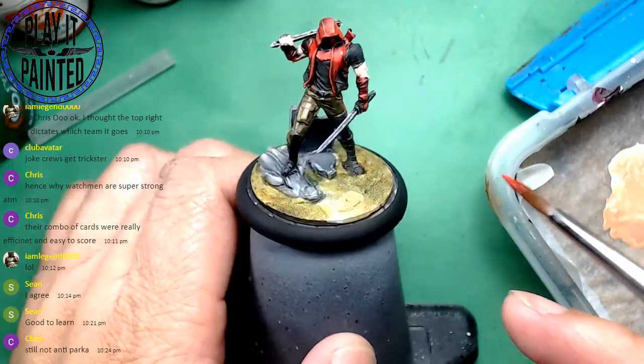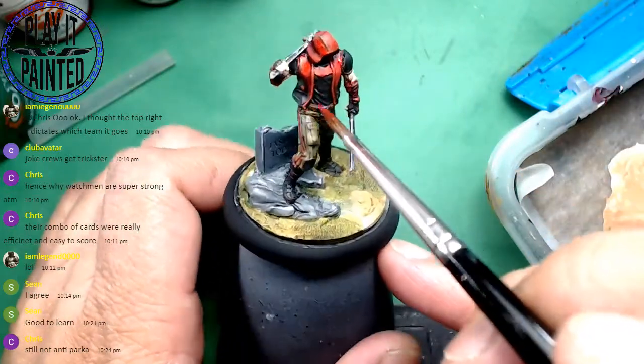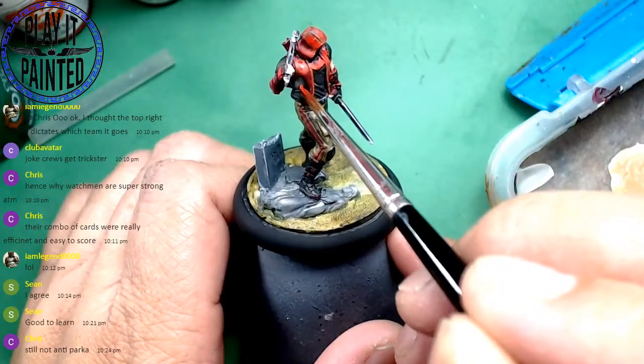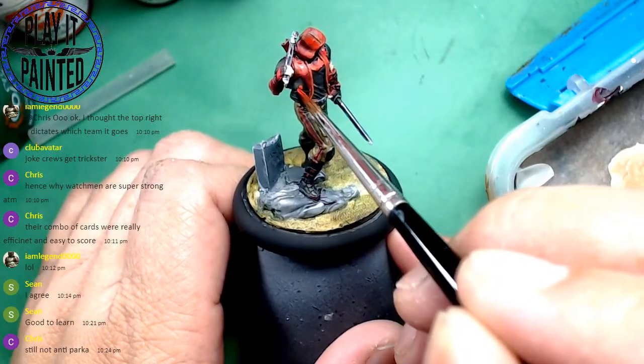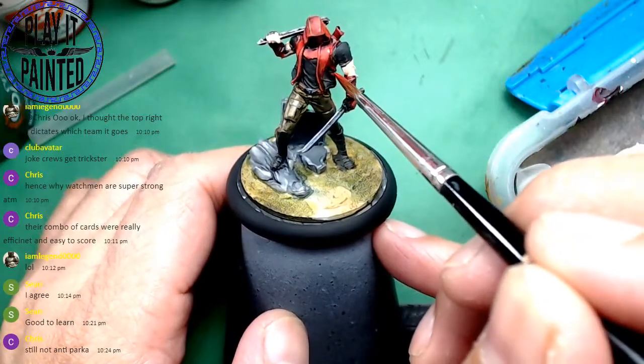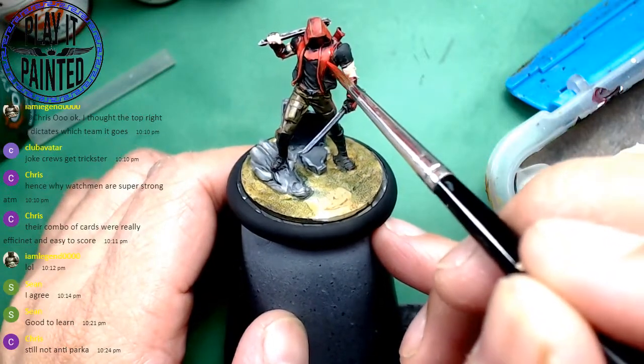This is a really cool Red Hood model. I don't understand what those dots are for, but I saw them in the packaging. So I'm remaining faithful to that. I don't know what those do.